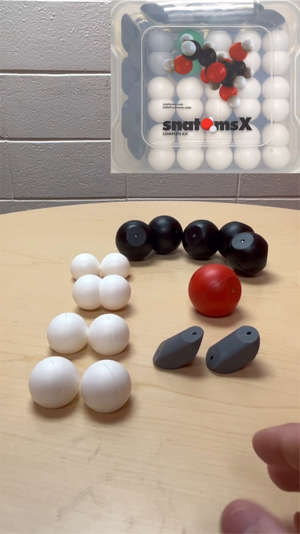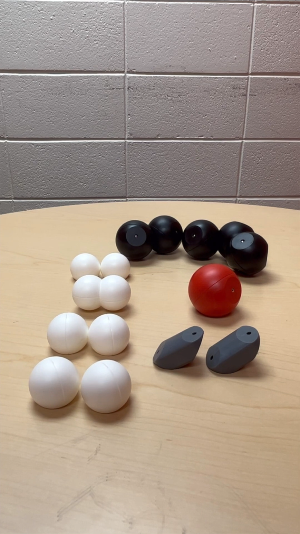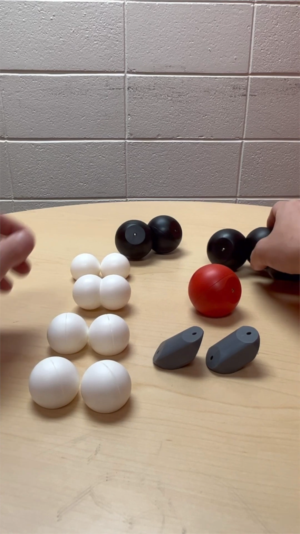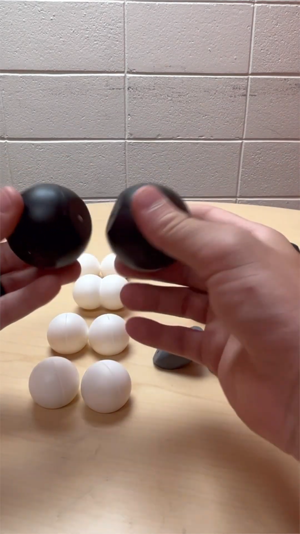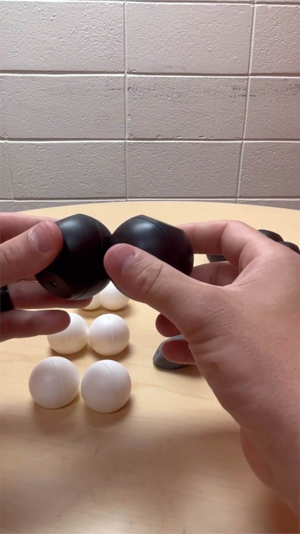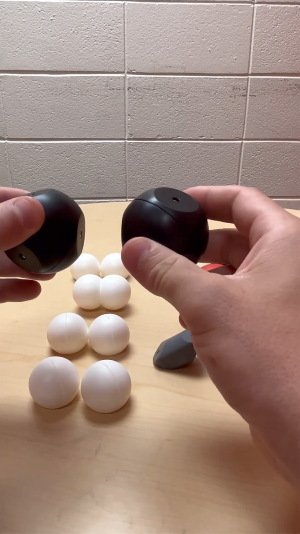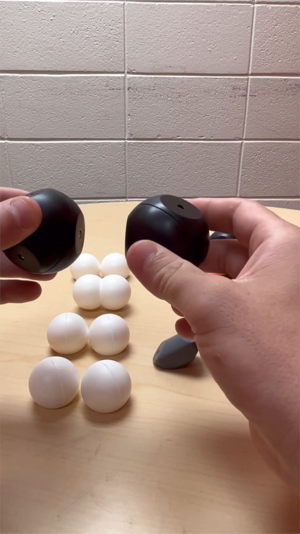This gives you a much more real feel to the molecular structure. It's more natural. The molecules created with the Snatoms kit look and behave more like real molecules. They show the bonds as overlapping electron orbitals, which is what they actually are, rather than being connected with just sticks.